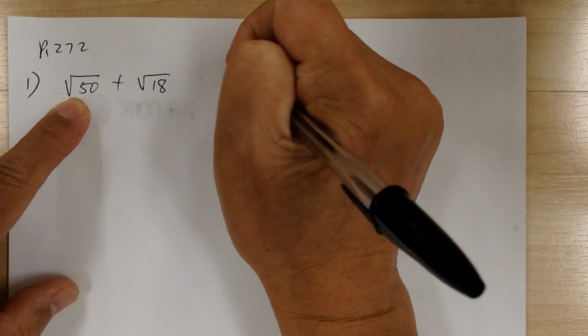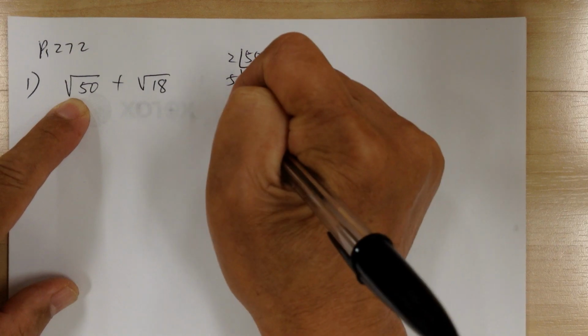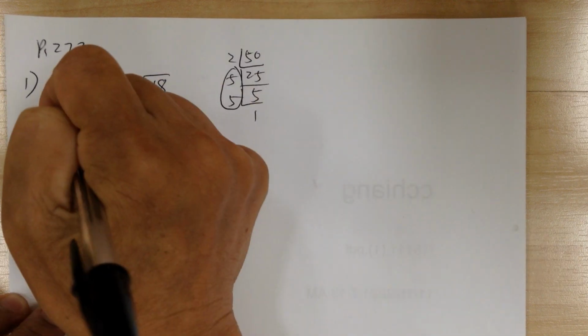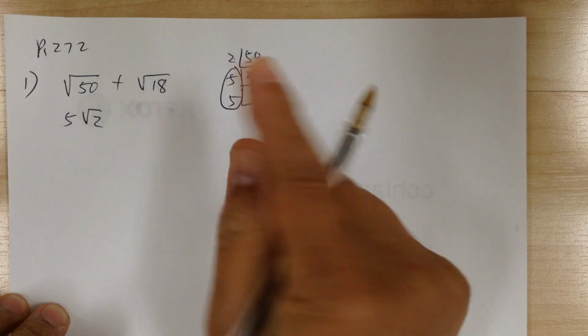So 50 divided by 2, you get 25. Divided by 5, you get 5. Divided by 5, you get 1. So this pair of 2 radicands will make an integer 5, and this is the leftover. Okay, so this will give you 5 square root of 2.